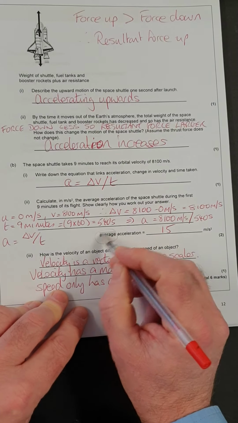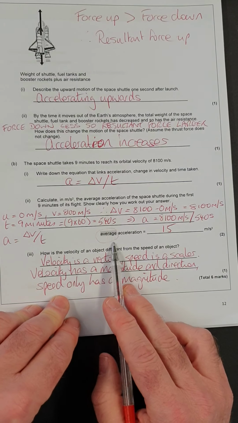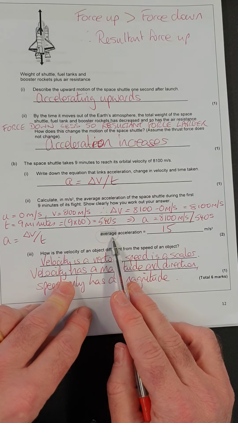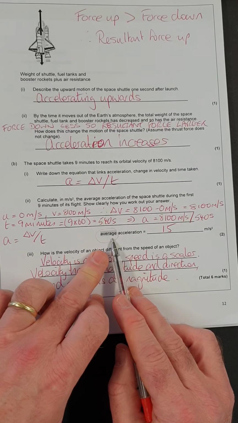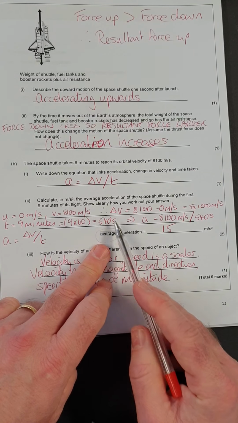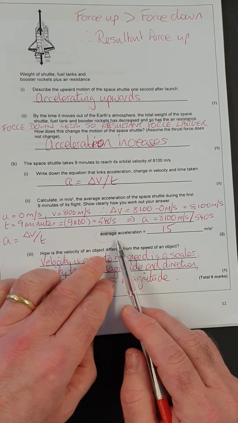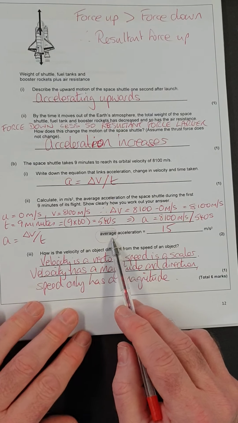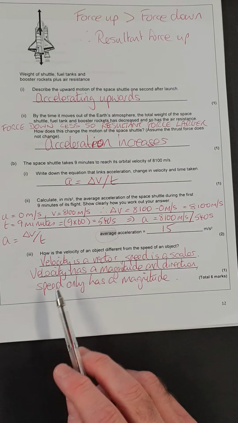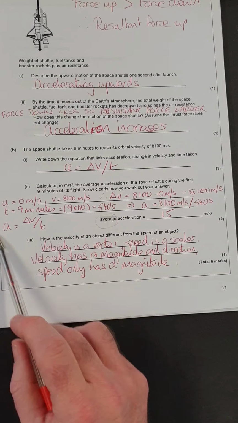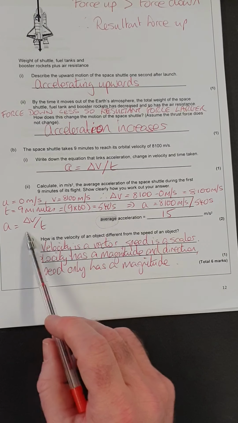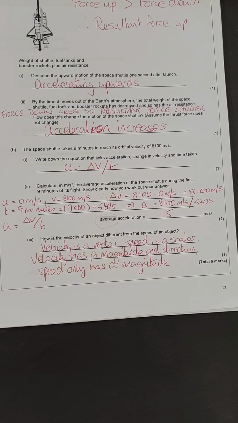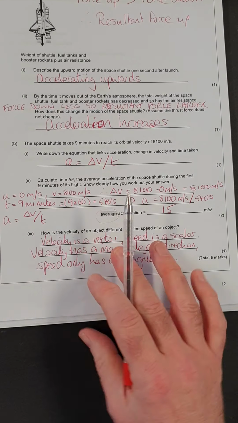The average, this is not asking you to add things together and divide by some number. This is just saying that we are just using the start and end speeds to get how much the acceleration was between those 2 points. So we use this normal equation. Whenever they say average acceleration in this case, we're just using this equation. Acceleration equals change in speed divided by time.